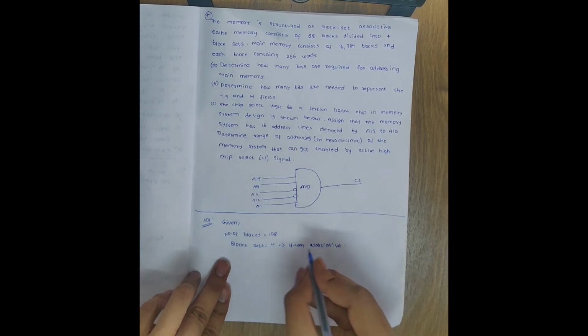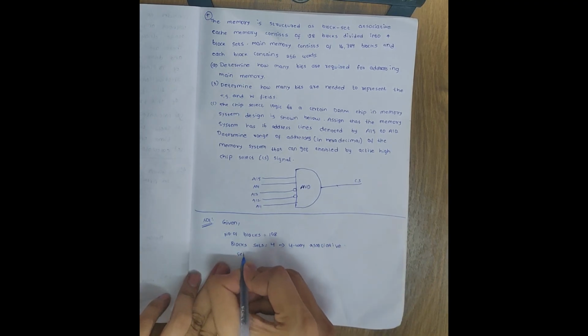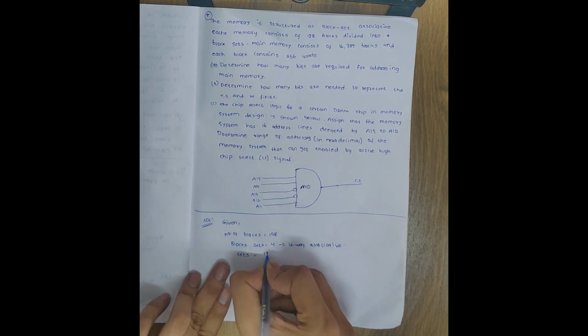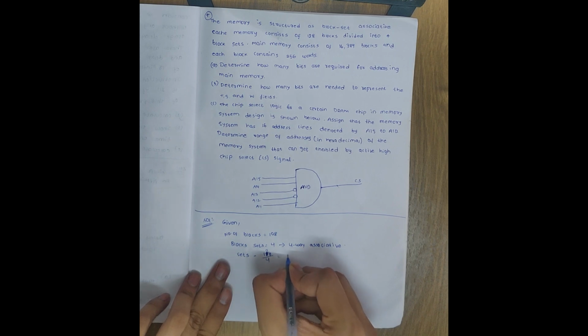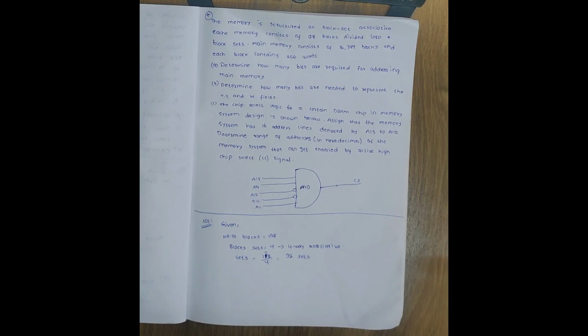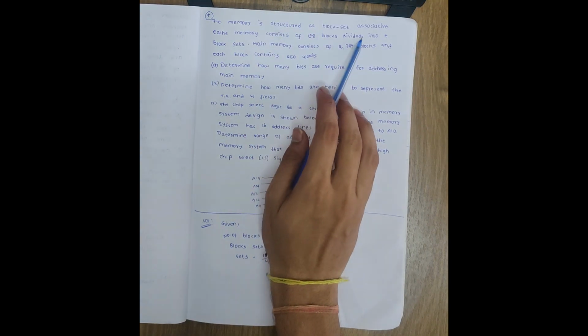And if you want to know how many sets there are, we just have to do number of blocks by block sets: 128 by 4, that is 32 sets. So if we want to find the number of sets, just number of blocks by block sets.